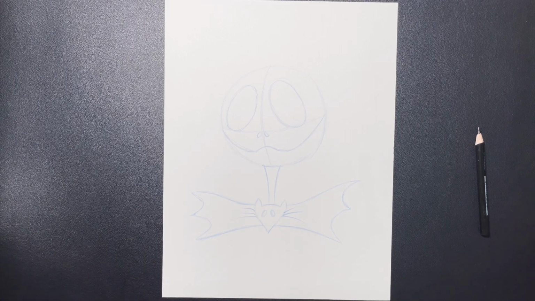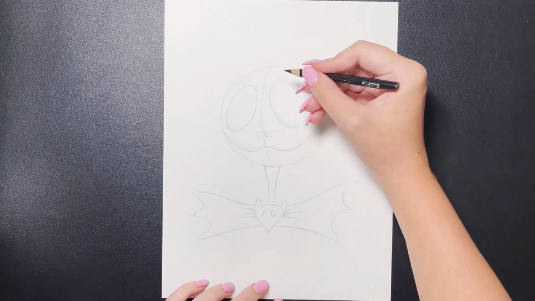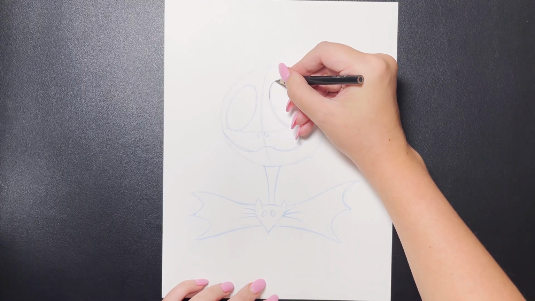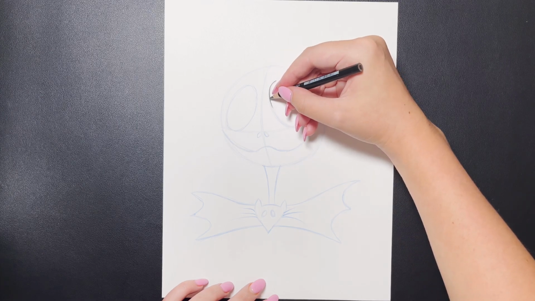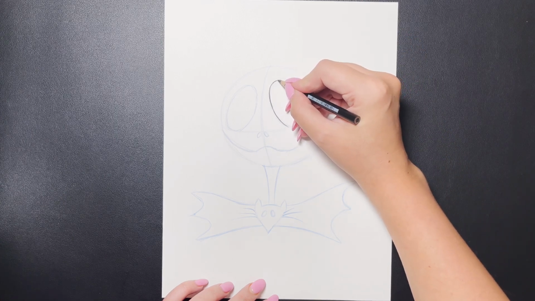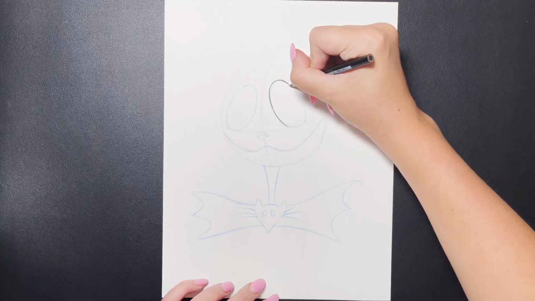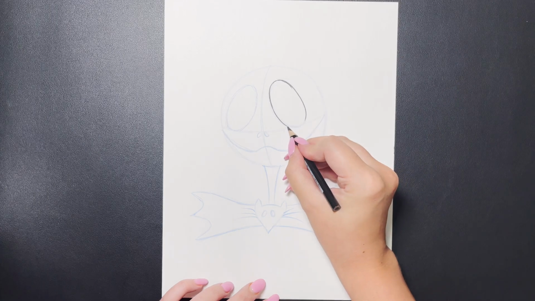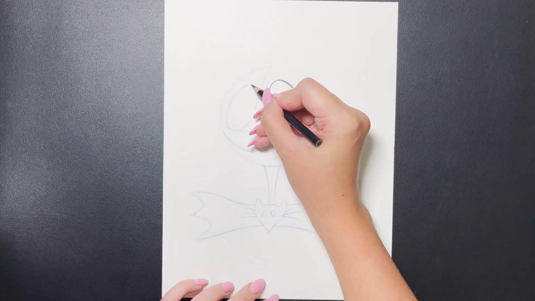And now we're going to go in with our black pencil and we're just going to define the lines. We're going to start with the eyes. And we're just going to follow the shape with our pencil, following that oval shape there. Do the same thing on the left side.